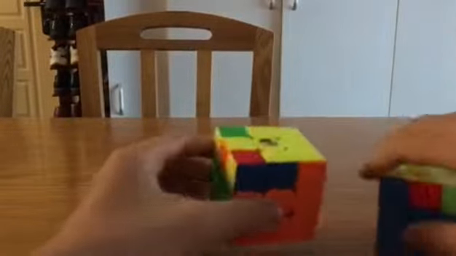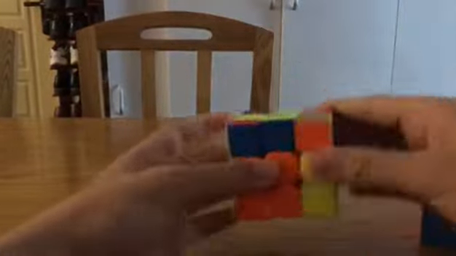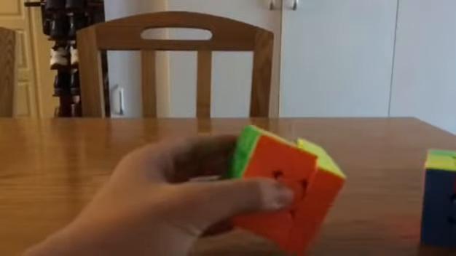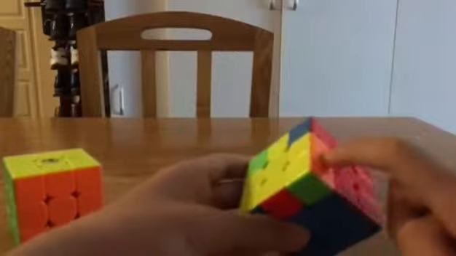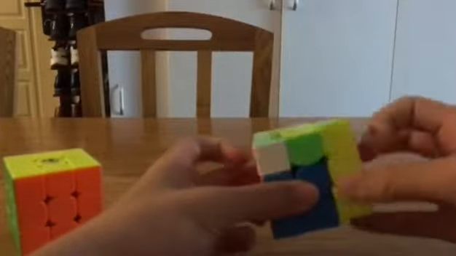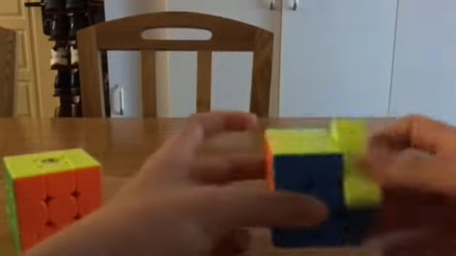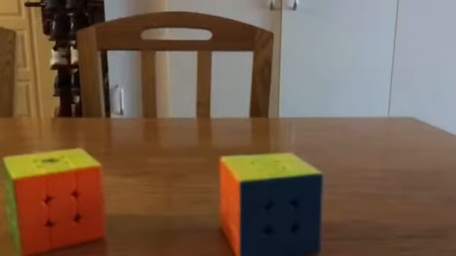For example, this case right here has the block facing me, so I'll just do the case. Sorry for family members because it's an open desk. And also, for example, this case, I have a block on the right, so I'll just know that I'll execute it with the block on the right.